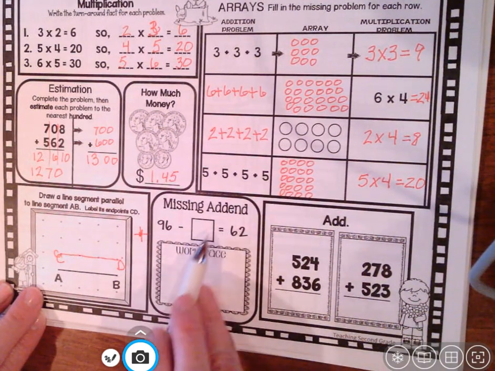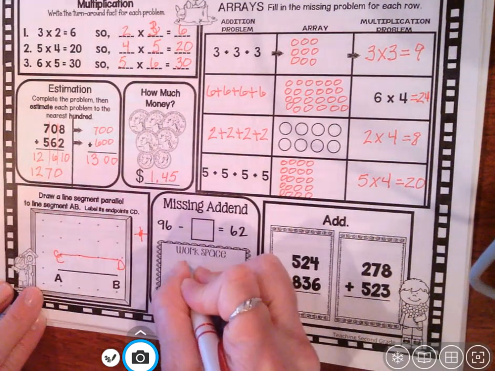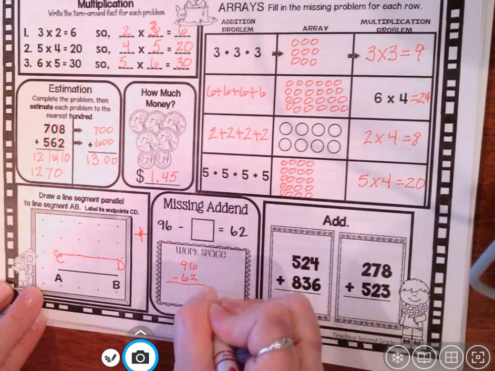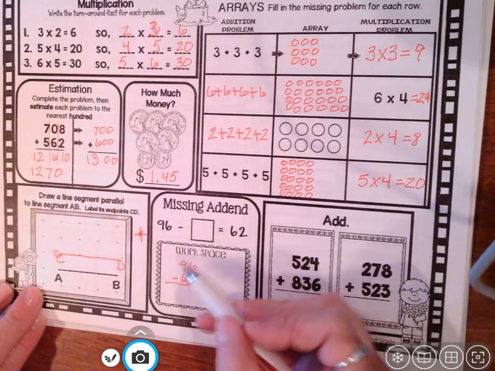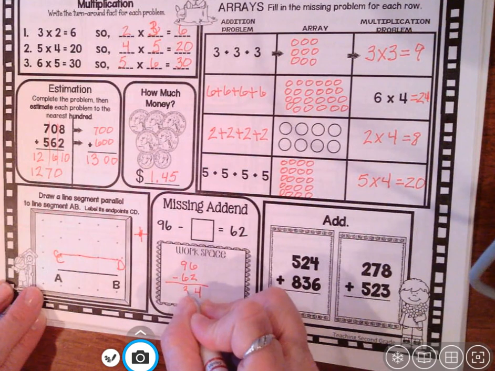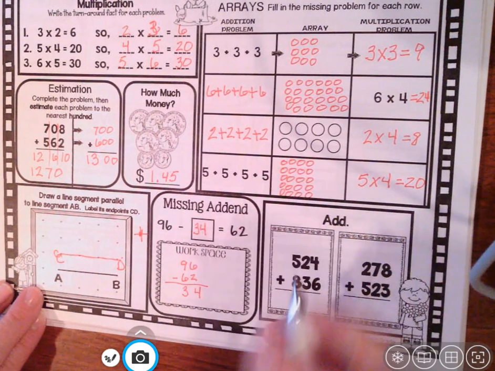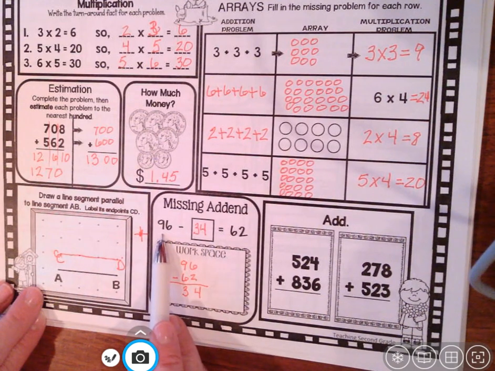Missing addend. Oh, what goes here? How are we going to figure that out? We learned this about a month ago. There's different ways that you could do it. You could use a number line, but I'm going to use an algorithm. So I'm going to do 96 minus 62. If I have 6 ones and take 2 away, that gives me 4 ones left. If I have 9 tens and take 6 away, that gives me 3 tens left. So the answer is 34. I could check my answer by adding 34 plus 62, and that should equal 96.